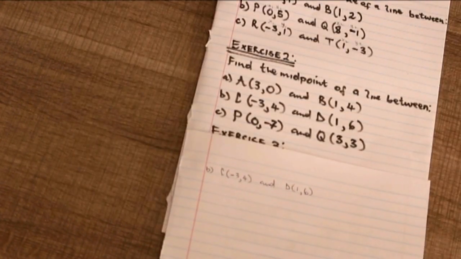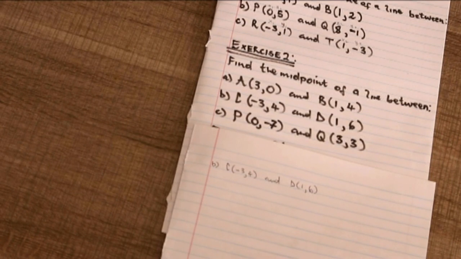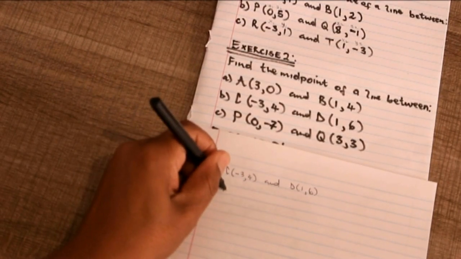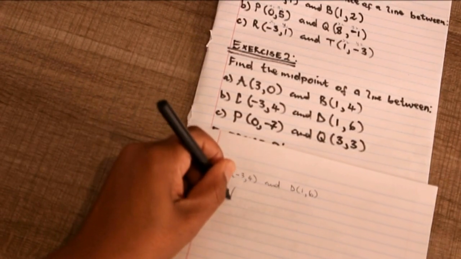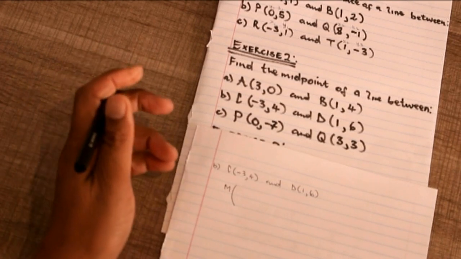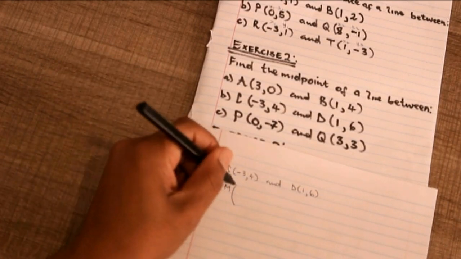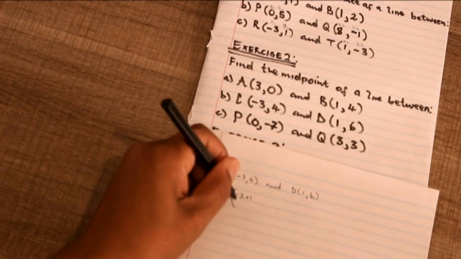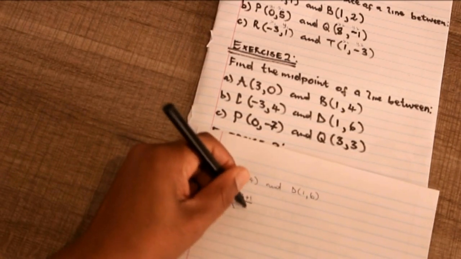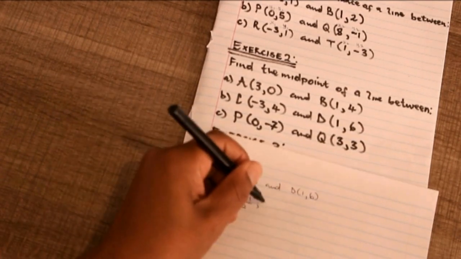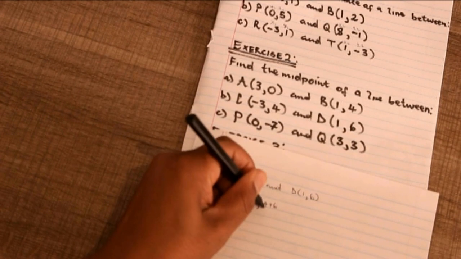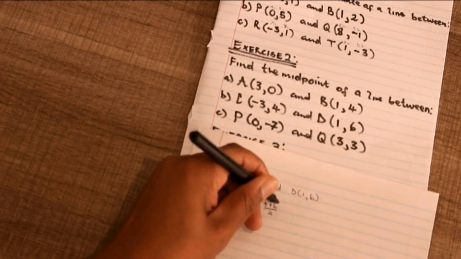Okay, let us look now at the midpoint of B, a line between C and D. Now, midpoint, don't put the equal to sign, just say the midpoint. Then show that you add the x values, negative 3 plus 1 over 2, and at the same time you add the y values, 4 plus 6 all over 2.